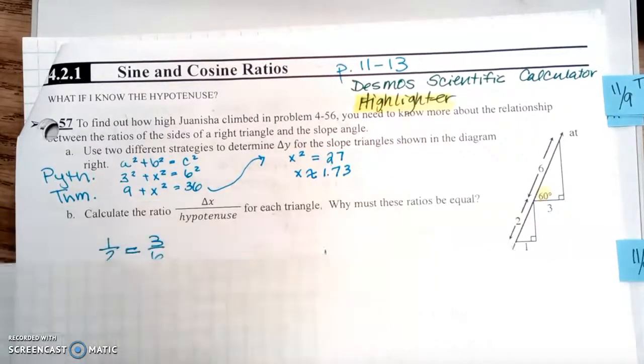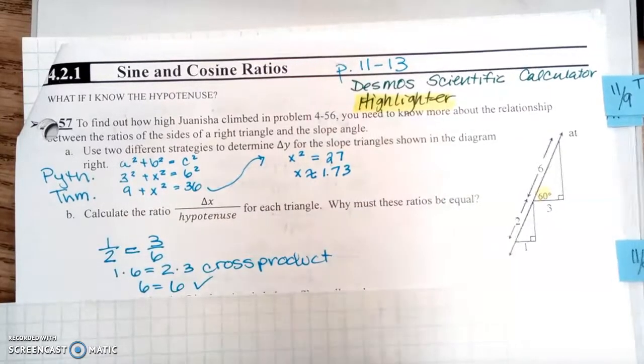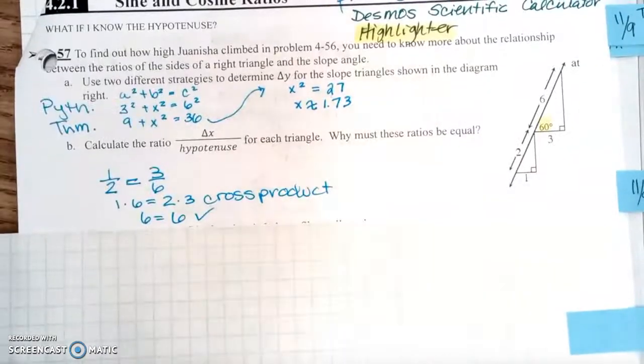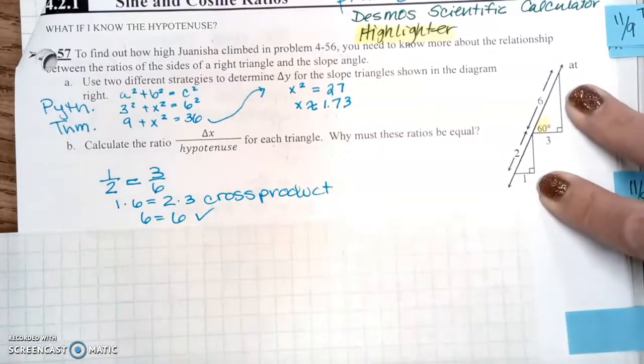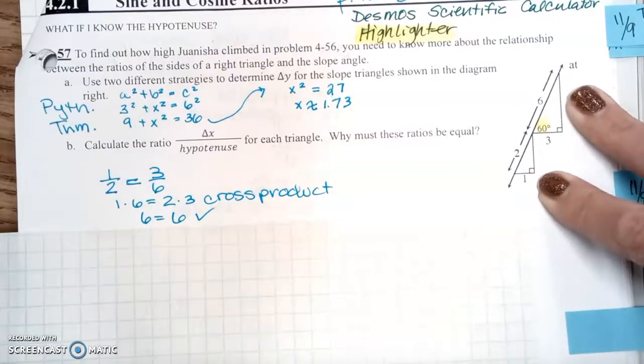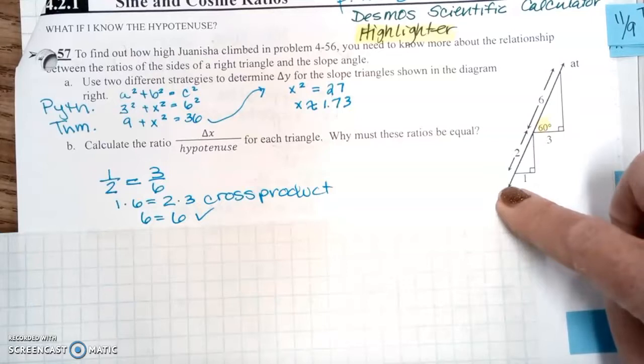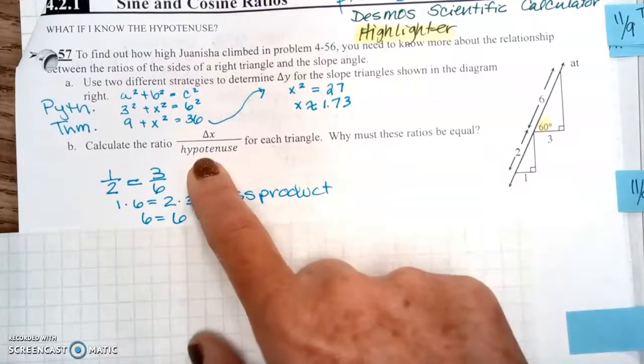All right. Question B says, calculate the ratio of the change in x to the hypotenuse for each triangle. Why must the ratios be equal? Okay, so for these two triangles, they want us to compare the change in x to the hypotenuse.